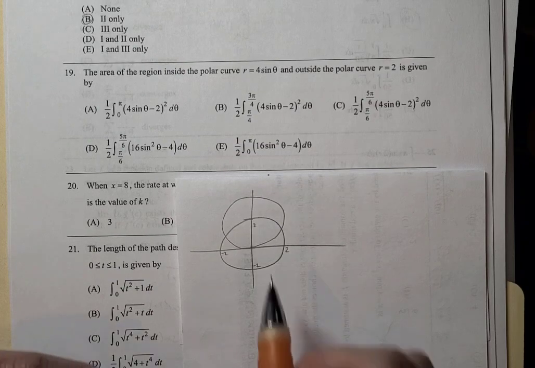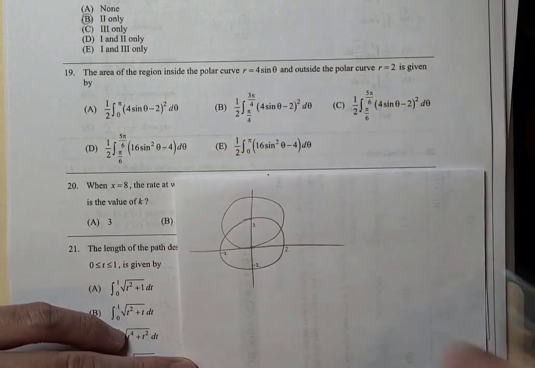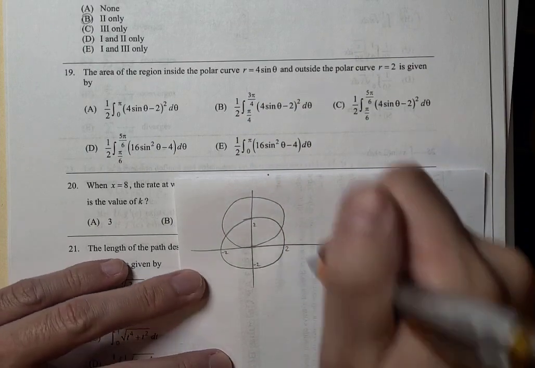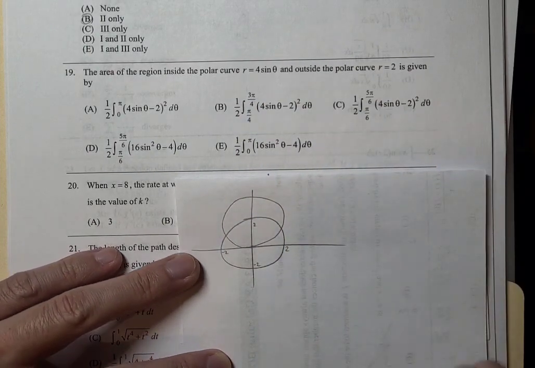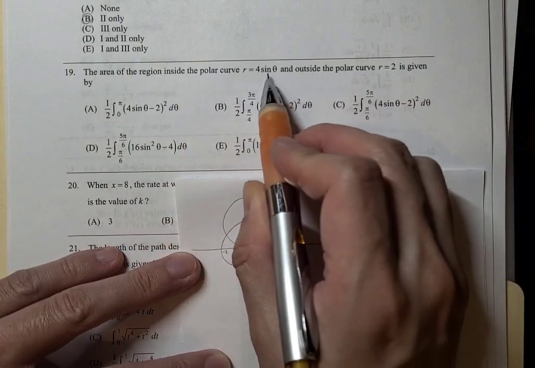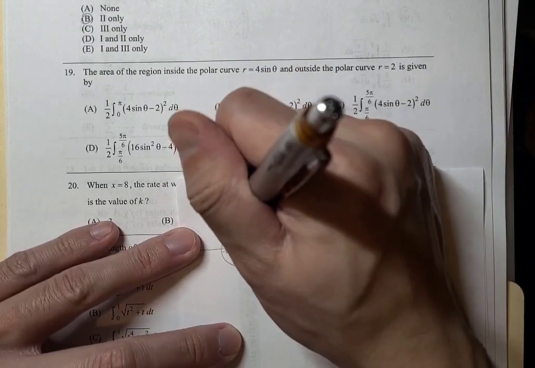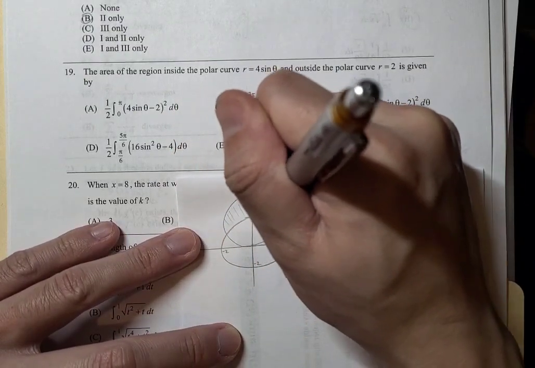The one centered about the origin is r is 2. The other one is 4 sine theta. So it's asking for inside this circle, outside r is 2. So it's asking for this area, actually.